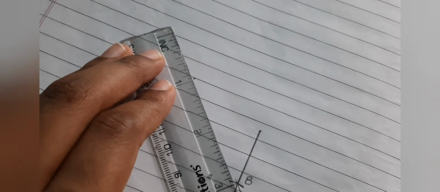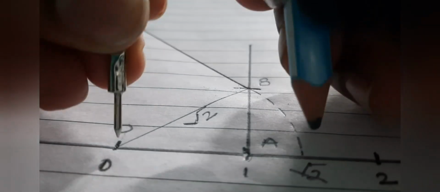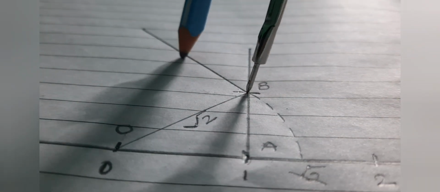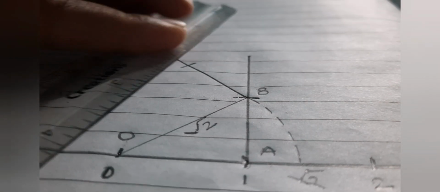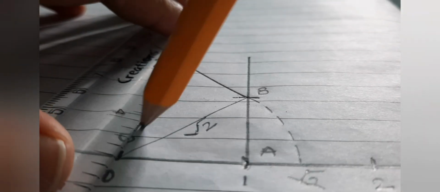So from here to here, join the line. Now take exactly the 1 unit from here, keep it here, and then cut an arc. From there you'll have to join it right here.